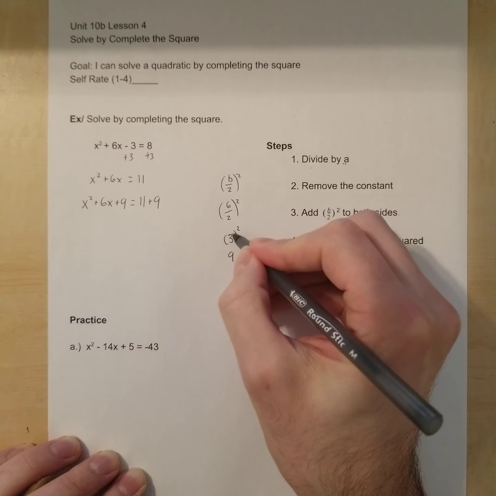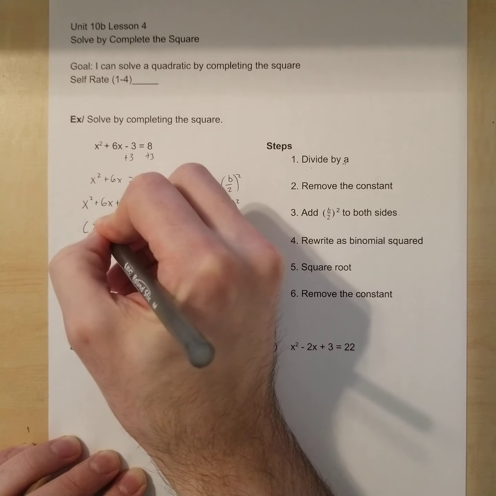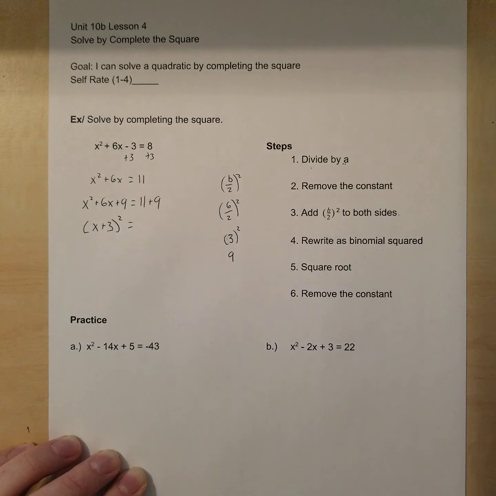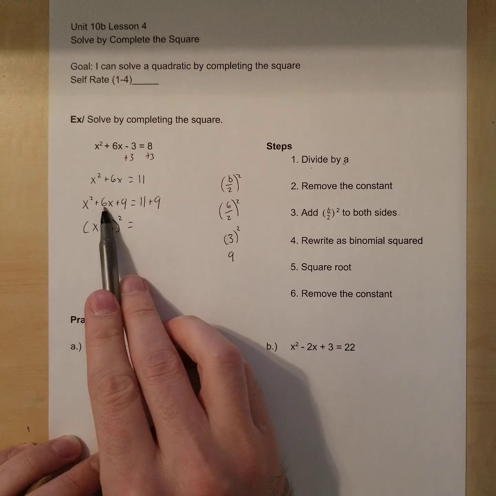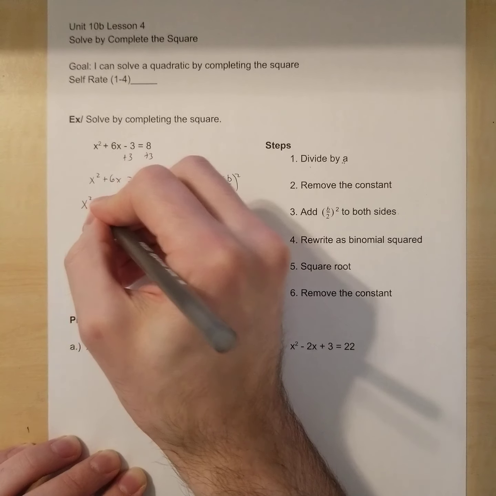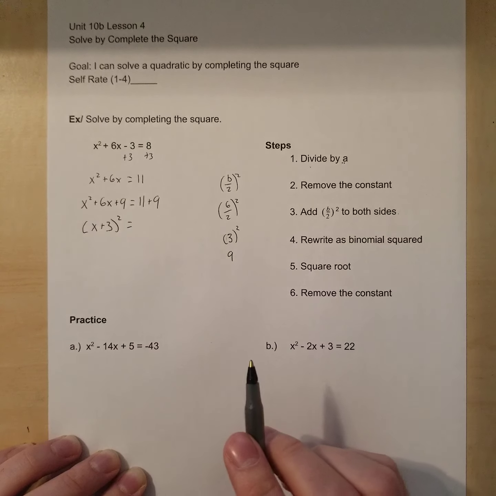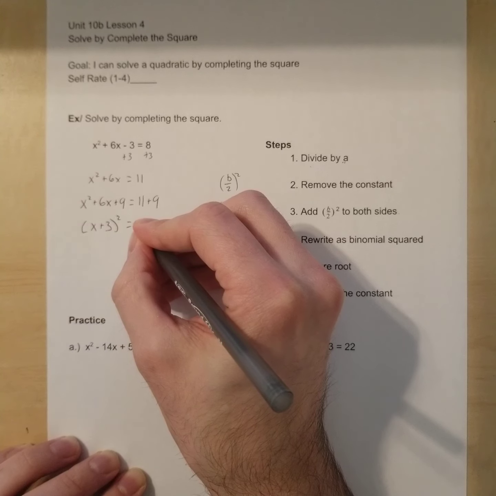Whatever half of b was, in this case positive 3, that's going to be the number that goes inside the parentheses. So if you were to factor this, two numbers that add to 6 and multiply to 9, you would get 3 and 3. So that would turn into x plus 3 times x plus 3, and something times itself is that quantity squared. 11 plus 9, that makes 20.